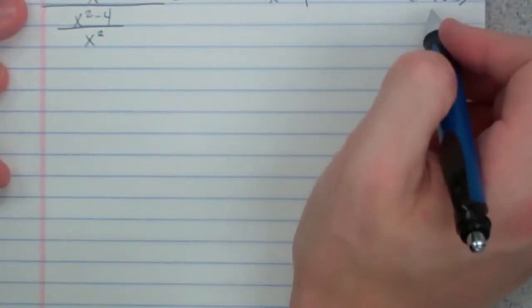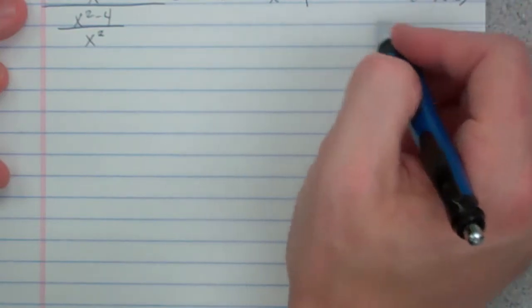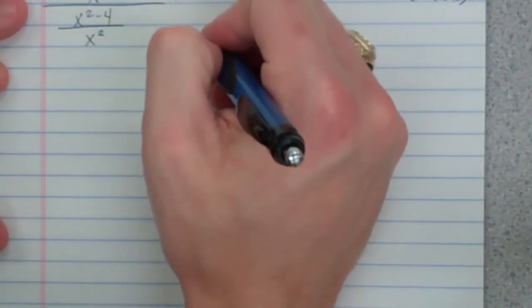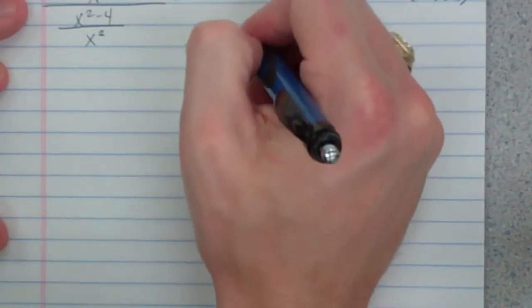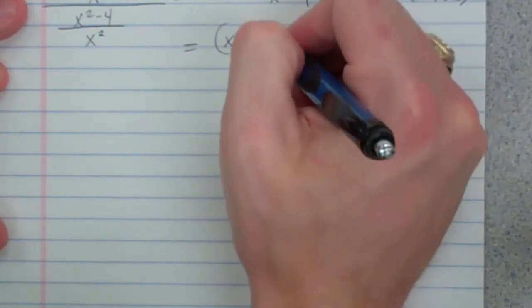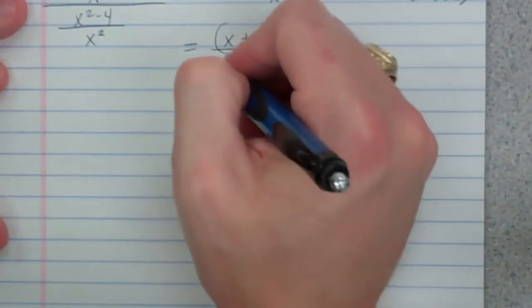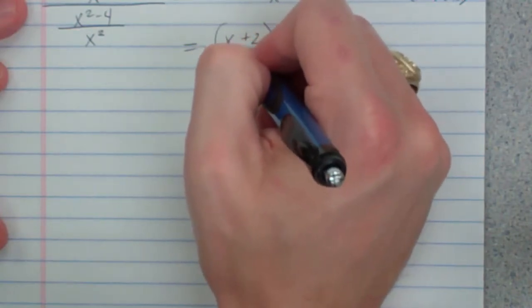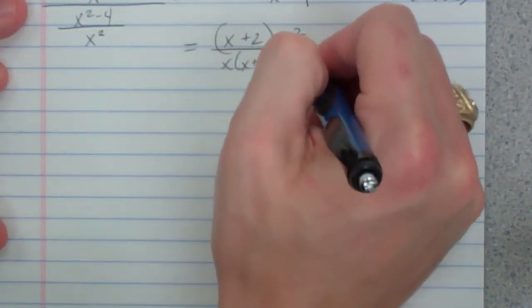Okay? Now at this point, I can rewrite it as one really big fraction. So this equals x plus 2 times x squared divided by x times x plus 2 times x minus 2.